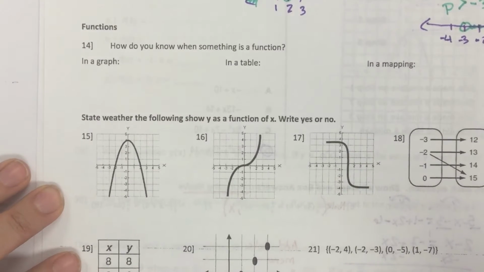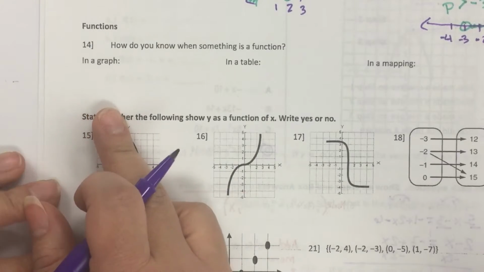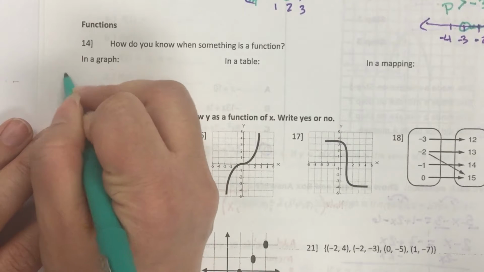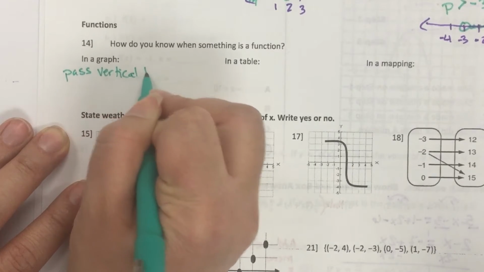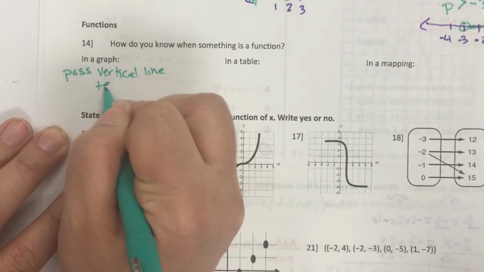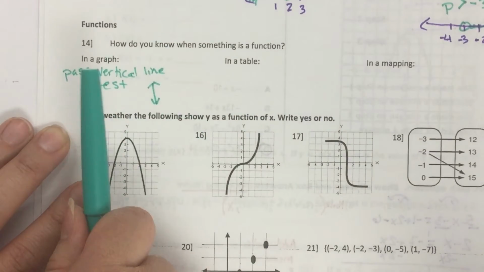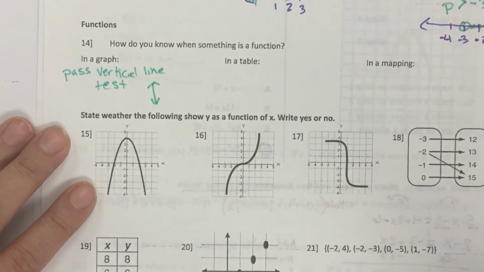On this next part, I'm still looking at day 1, but this time I'm going to focus on questions 14 through 21. And this is all on what's a function. If you're looking at a graph, the graph has to pass a vertical line test. That means you have a vertical line, and you can use your pencil or your finger, and you run it through the graph, and you'll see if any of the x values repeat.